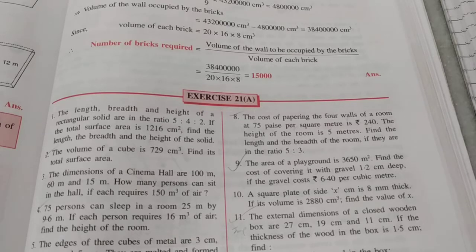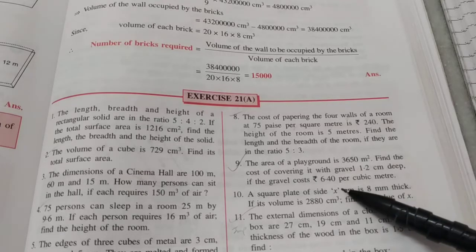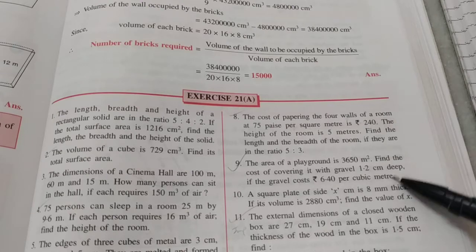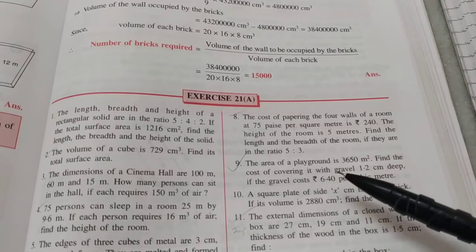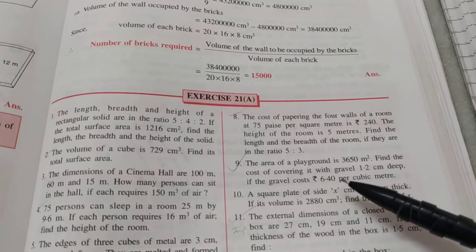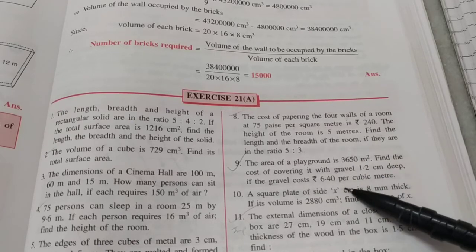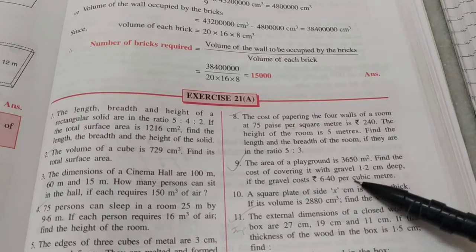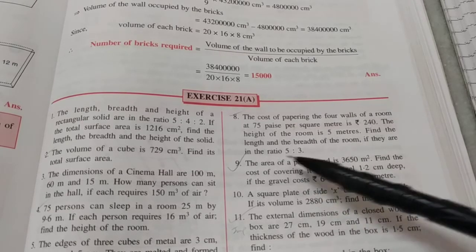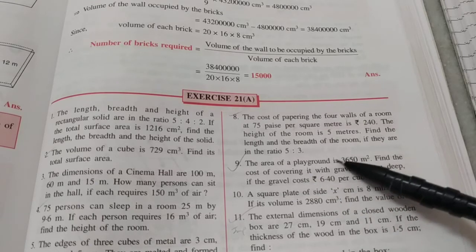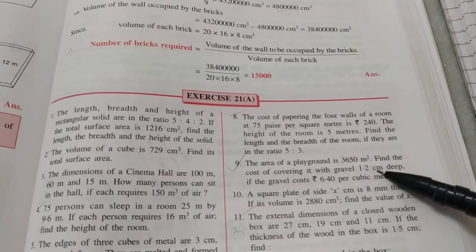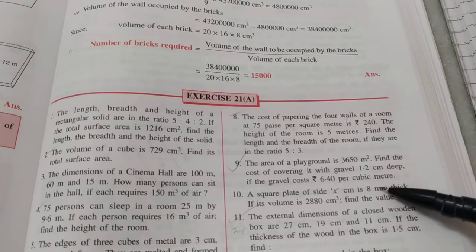6.40 per cubic meter. Now, the fact that the rate is given in terms of per cubic meter means that we will have to multiply it with the volume. So that's a hint that we have to find the volume here. So volume of a cuboid is LBH, but L and B are not given. That's okay. The area is given. An area of a rectangle is definitely length into breadth. And when they say 1.2 centimeters deep, it means the height.